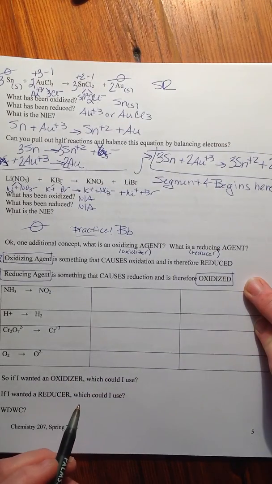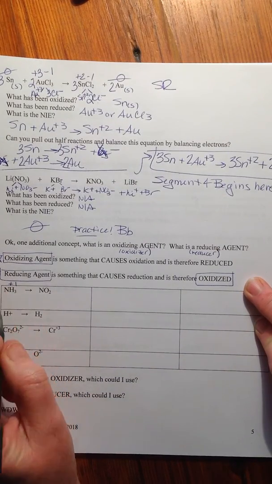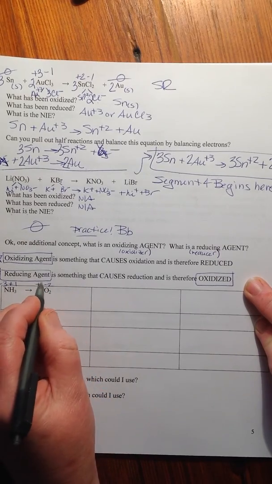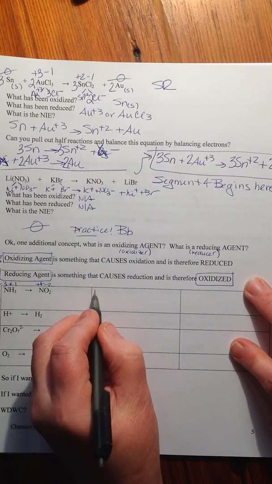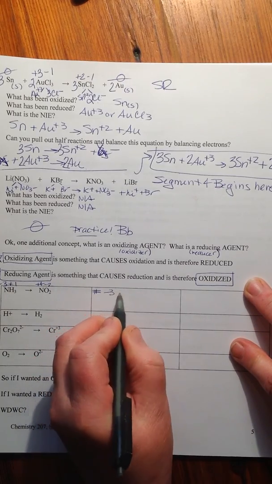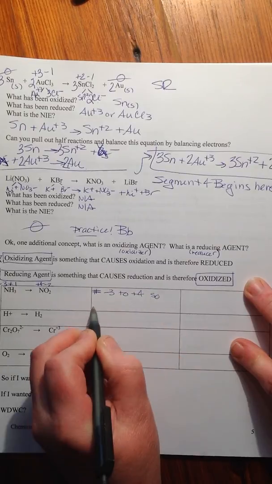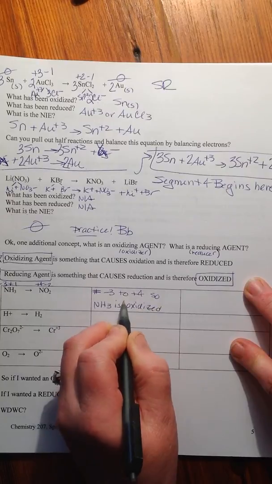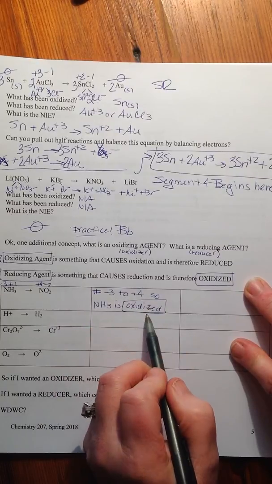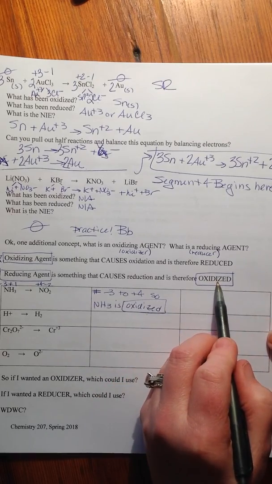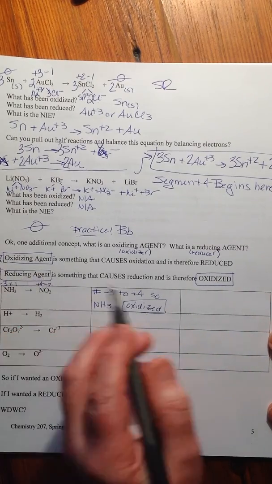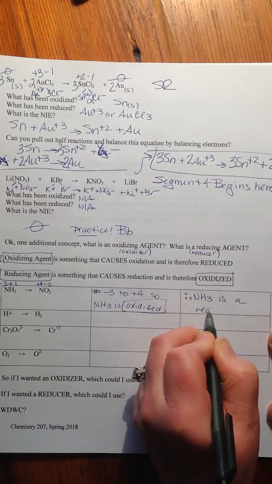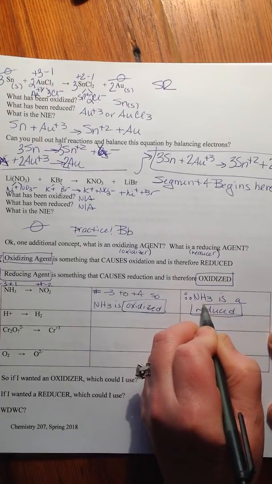So let's take a look at a few more. +1 on the hydrogen, -3 on the nitrogen, -2 on the oxygen, +4 on the nitrogen. So the number goes from -3 to +4, so NH3 is oxidized. Because it is oxidized, we could use it as a reducing agent. Therefore, NH3 is a reducer or a reducing agent.